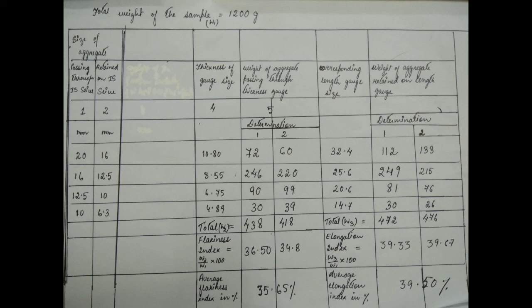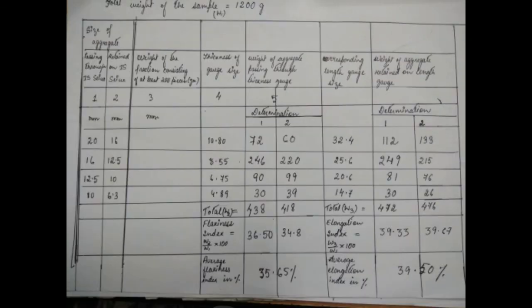Now the average elongation index in percentage will be this plus this, that is 39.33 plus 39.67 divided by 2, that is the average of 2. It will give us the average elongation index in percentage, which is 39.50% here.